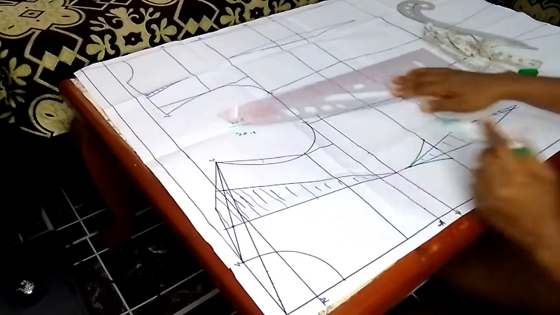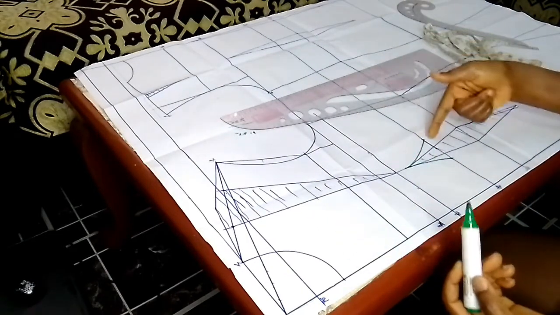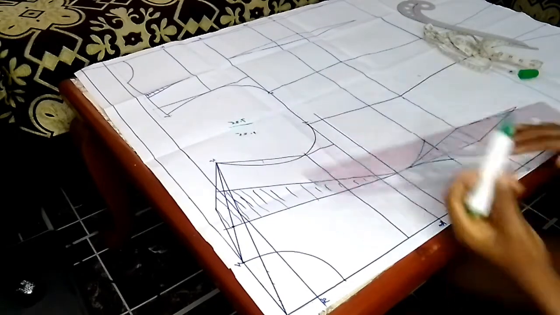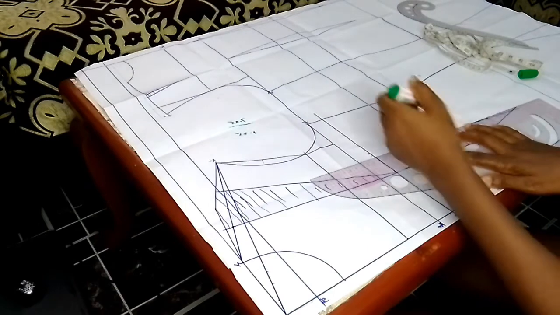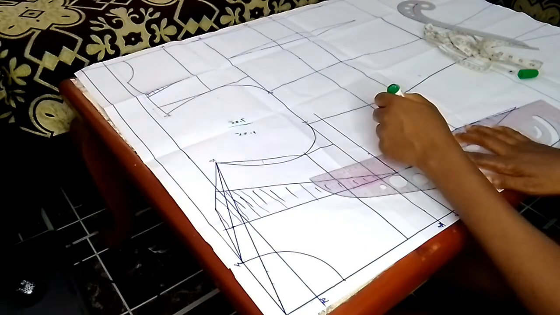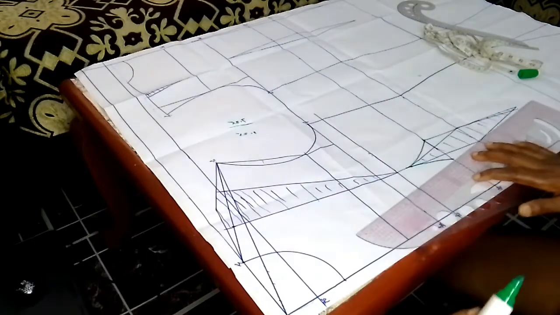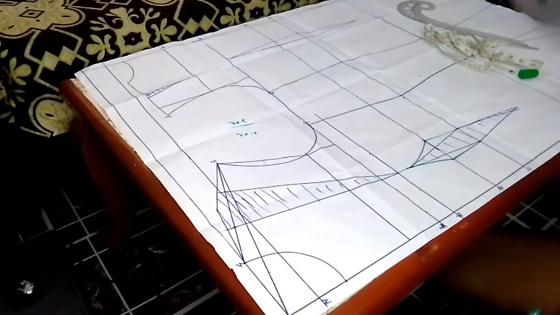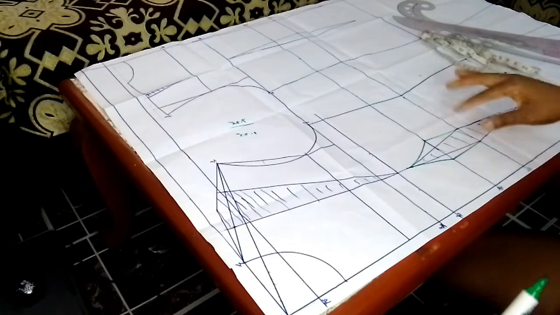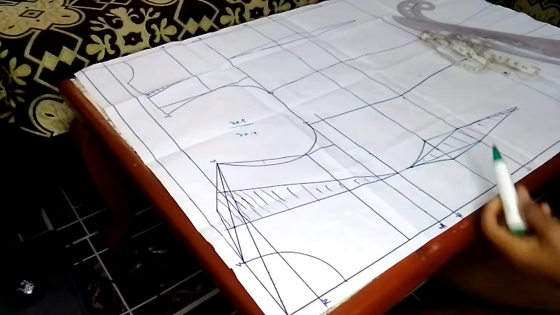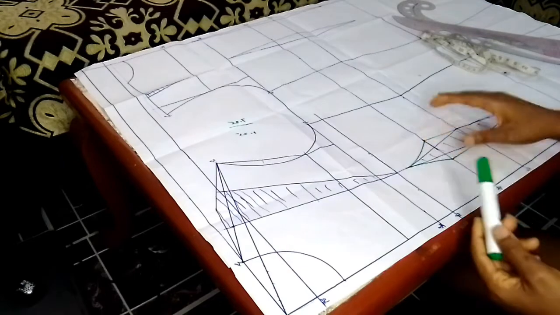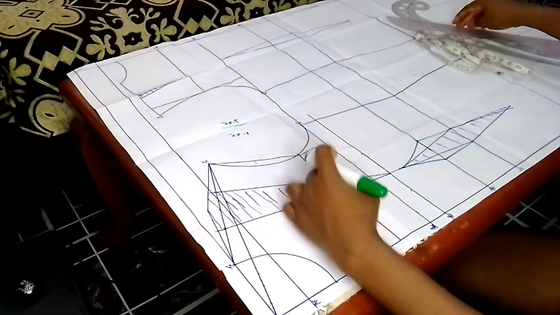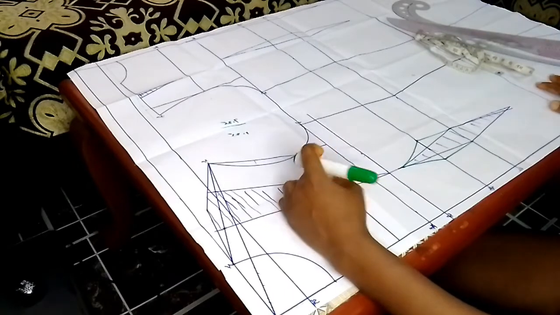Alright, so I'll be using my straight ruler to blend this under bust here to this area, to the waist dart, to my dart leg on the waist, like so, and this one like so. Can you see? I used a different colored marker pen so that you understand what I'm trying to do here.